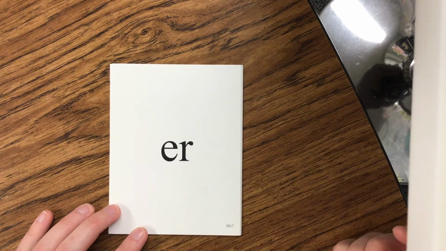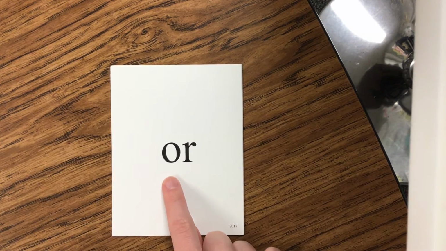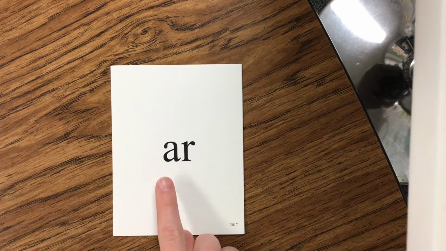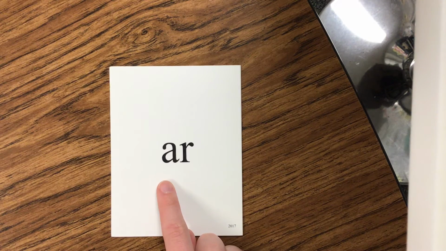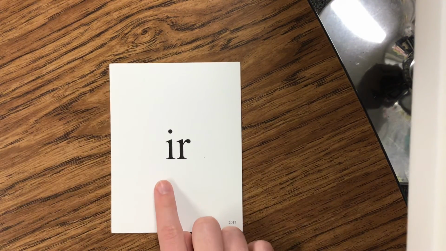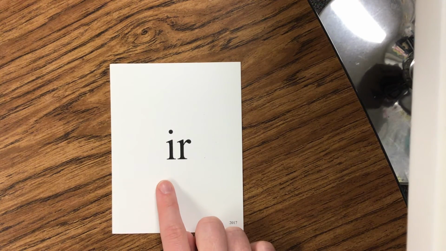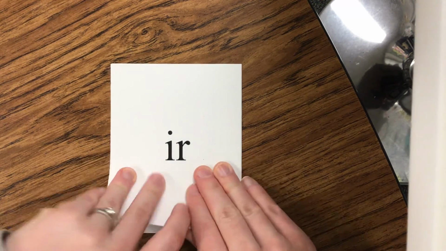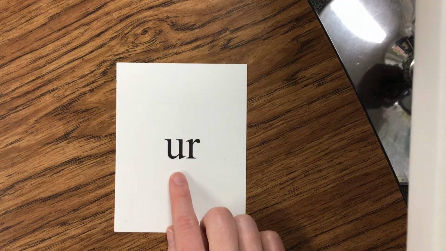ER says er, like her, or like corn. AR says ar, like car. IR says ir, like bird. And UR says ur, like burn. Burn. Perfect. All right.